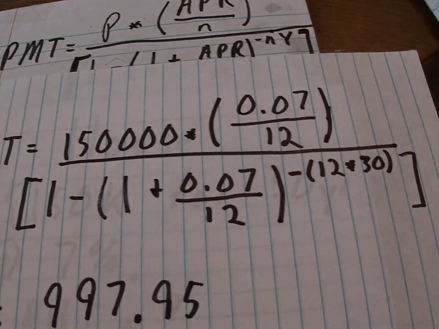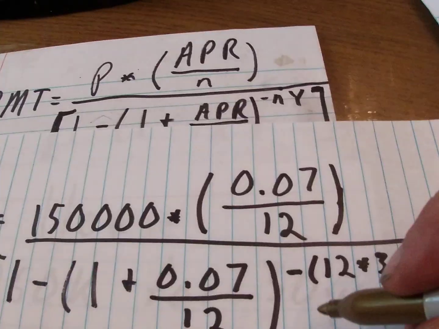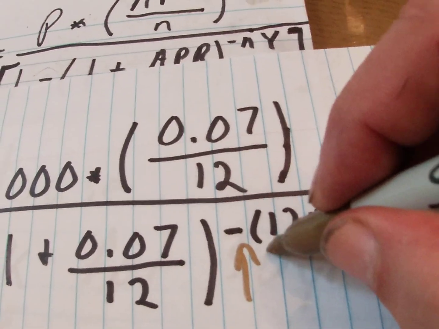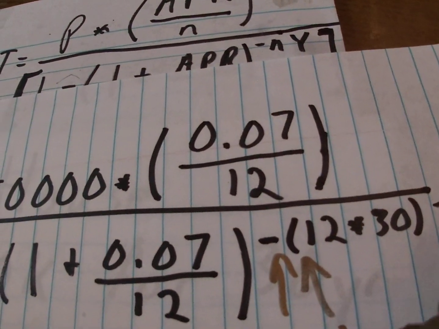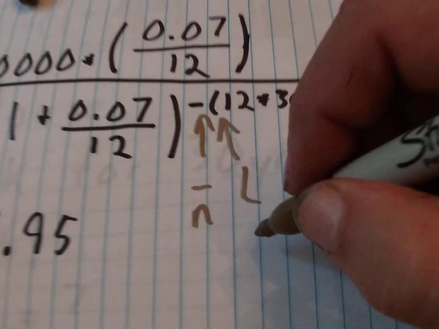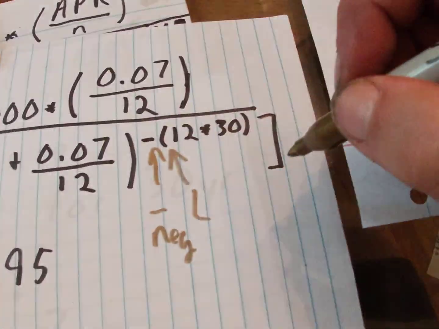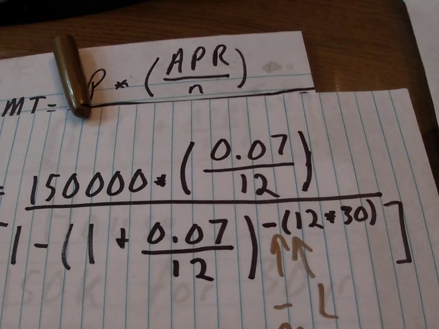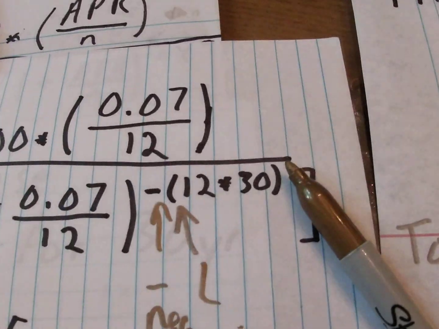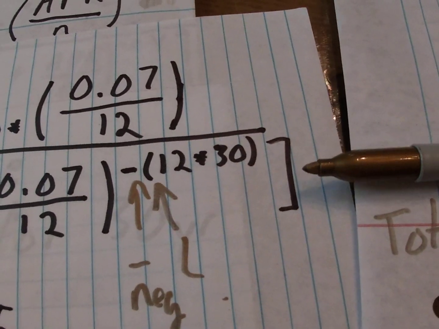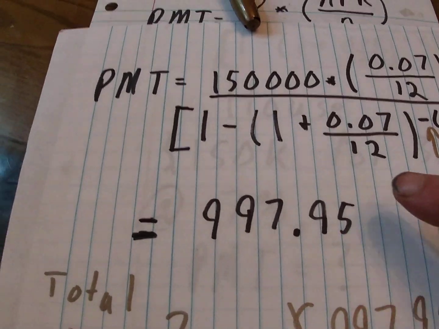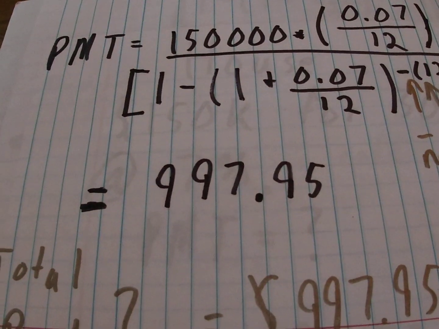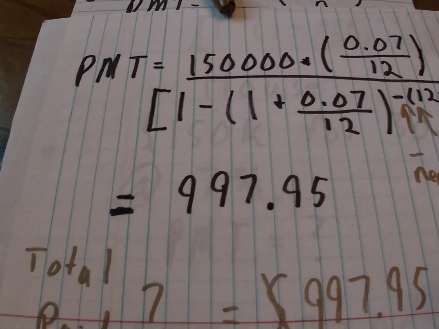All this stuff on the bottom is pretty straightforward. Be careful. This is a negative button, and these parentheses here are very important. That negative and those parentheses are very important. If you don't put them in correctly, and I recommend having this closed parenthesis as well, but if you do all this, I think you'll come up with a number of $997, almost $1,000 a month.